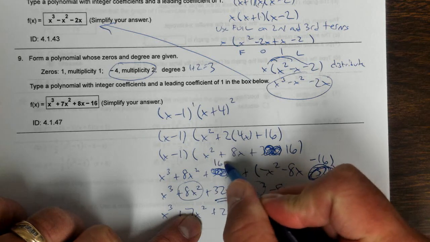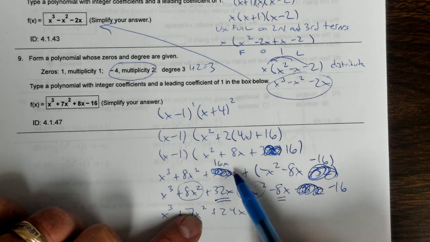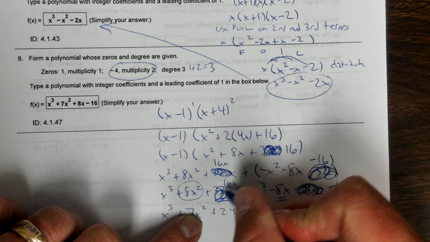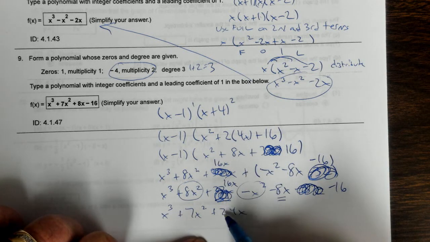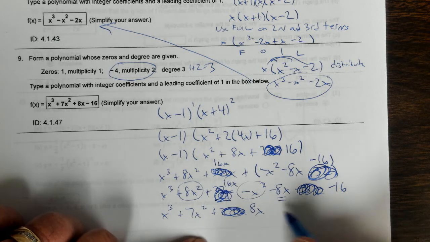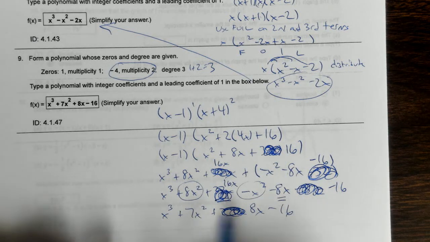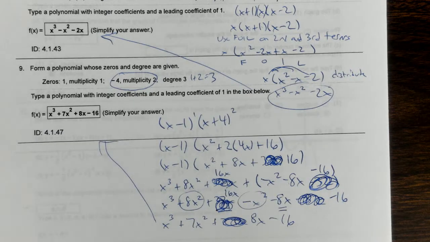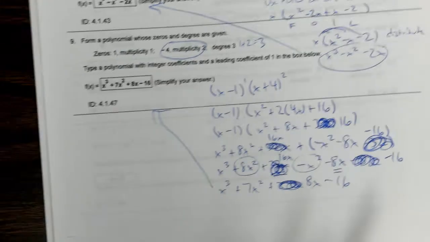Dang, that's messy. And then 16x minus 8x gives you 8x. And then minus 16. Okay, which does match what we were expecting. Sorry about that. If you want me to redo that one, I can.